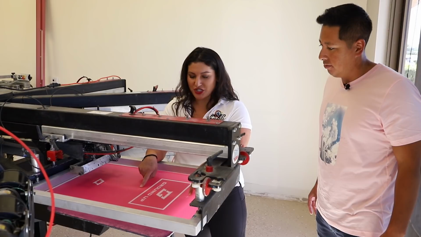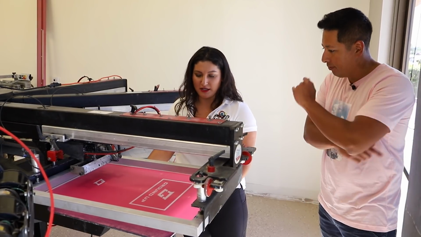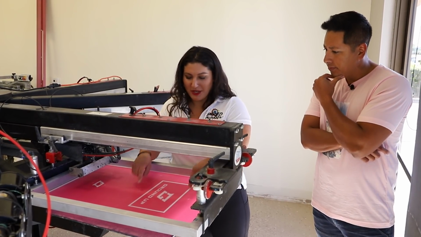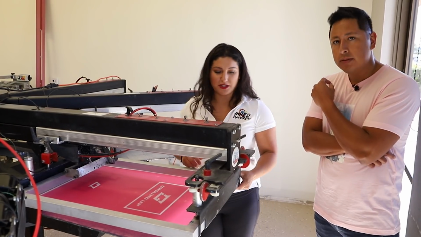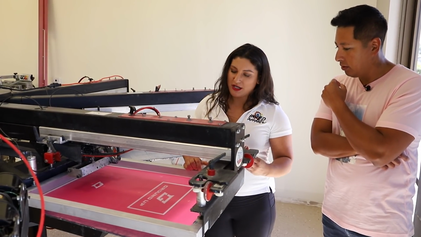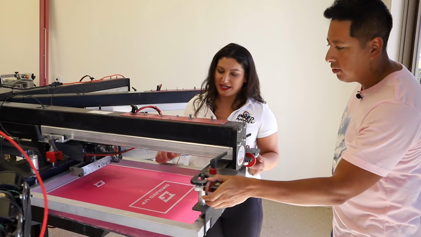We put these little registration marks here to make it easy when you lift the platen up to the screen. You can make sure all the colors are lining up, but even still, that's a little hard. That's why you have your micro adjustments here, so you can just kind of inch them front and back, side to side, whatever you need to do.